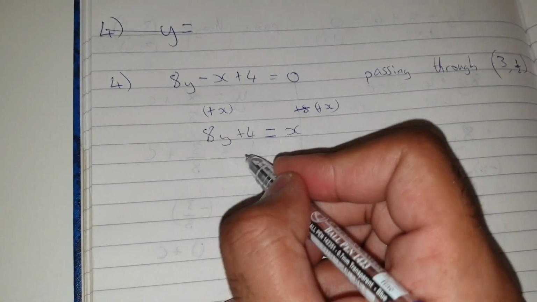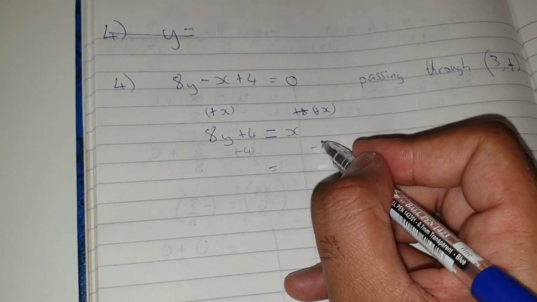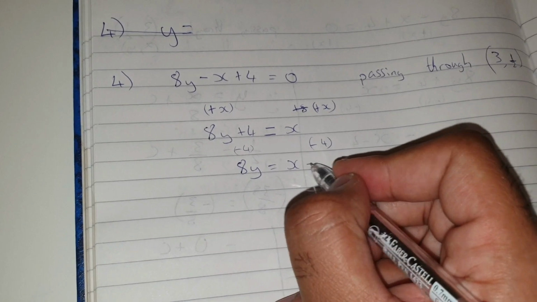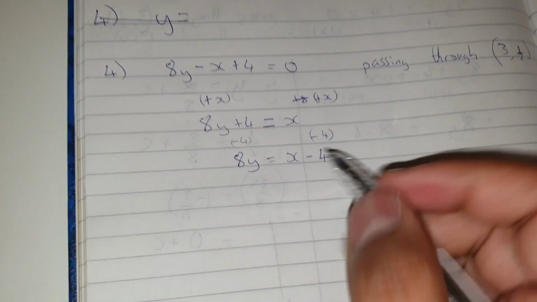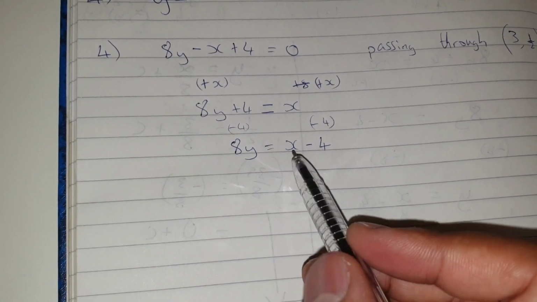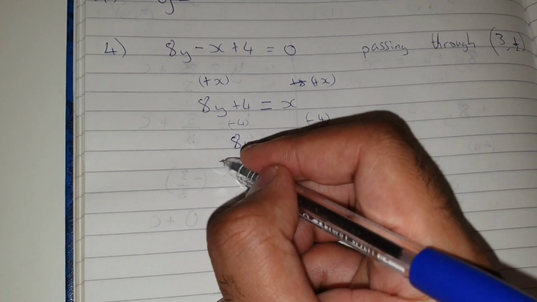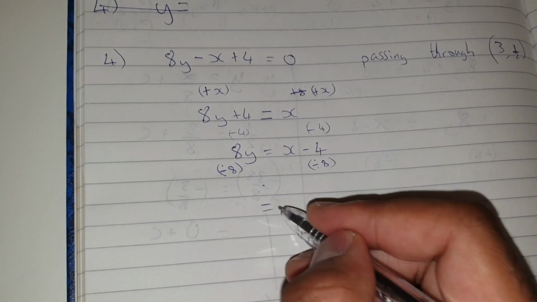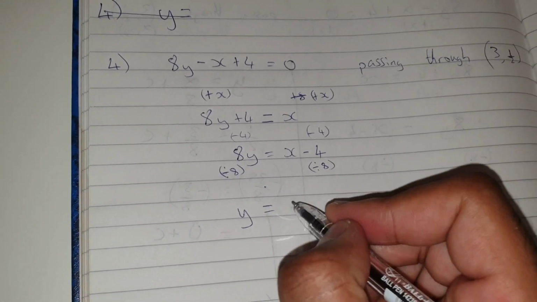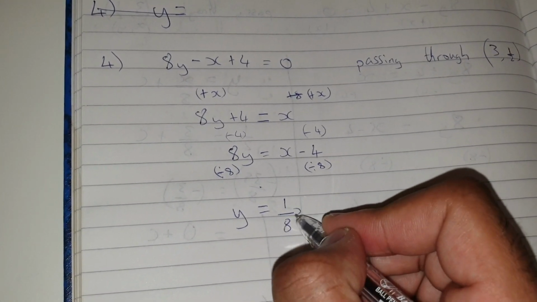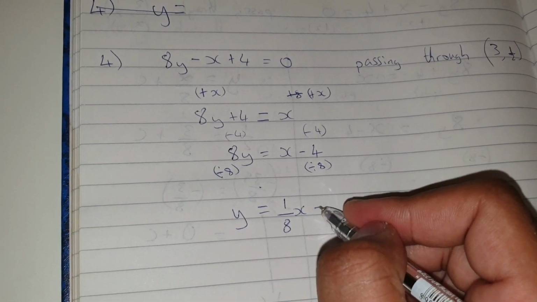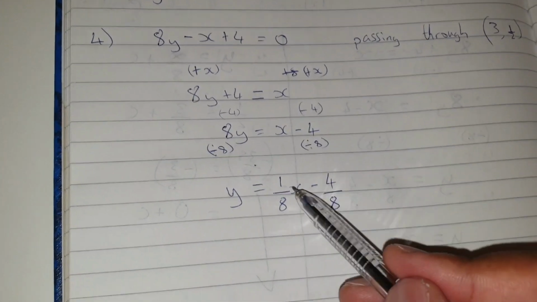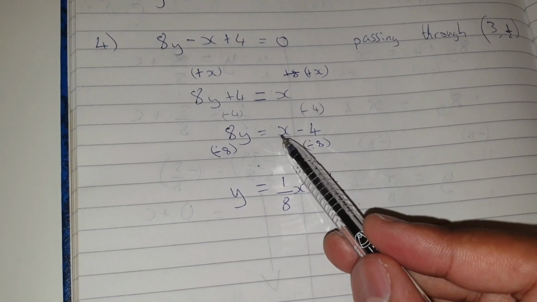I then need to subtract 4 from both sides. That's going to leave me with 8y equals x minus 4. Well, it's still not in the form y equals mx plus c, so I need to divide both sides by 8. Okay, it's going to leave me with y equals 1 over 8x minus 4 over 8.